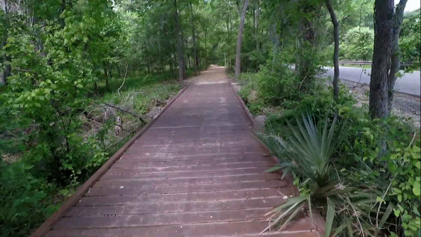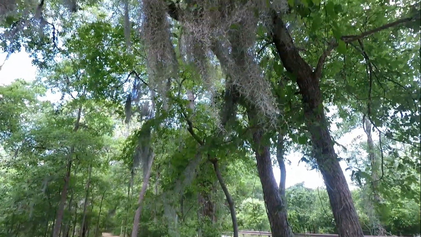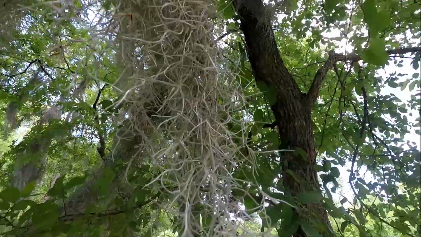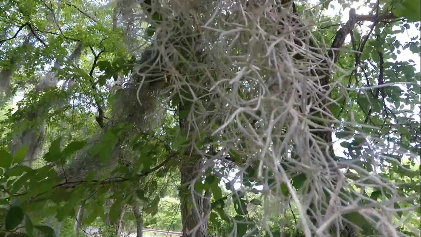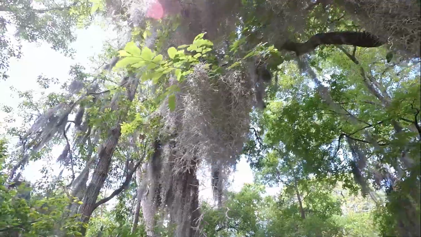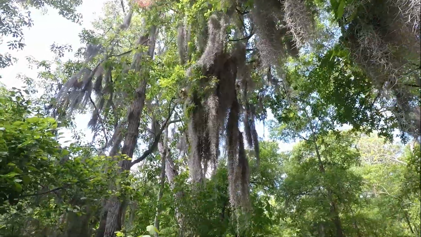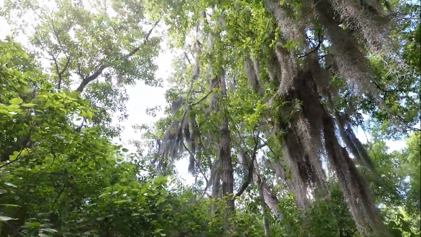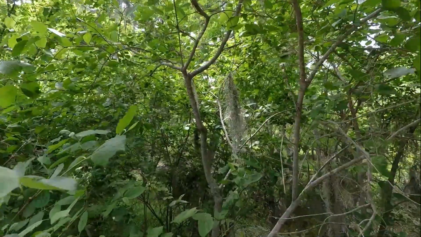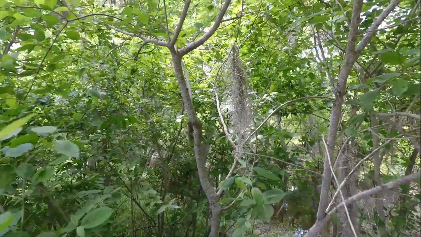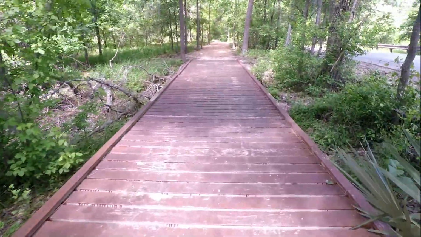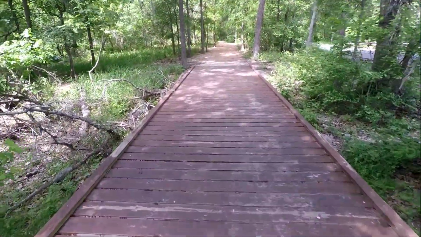And another thing, these trees, like I told you earlier, are full of Spanish moss. Look at this. And here I can even get you this close to it so you can see if you've never seen Spanish moss. But look at this. Look how thick that is. All the way in there. That's pretty cool. Even in here there's a little bit hanging. Right there.